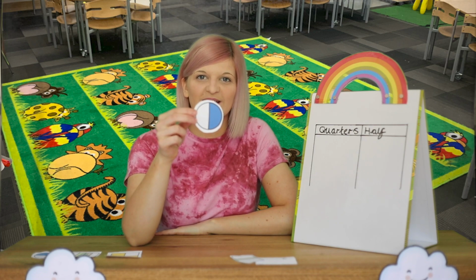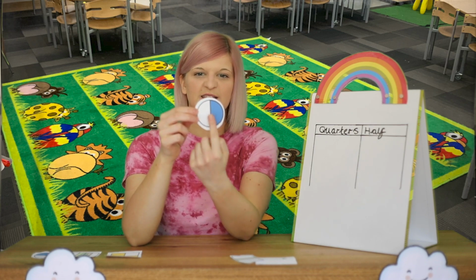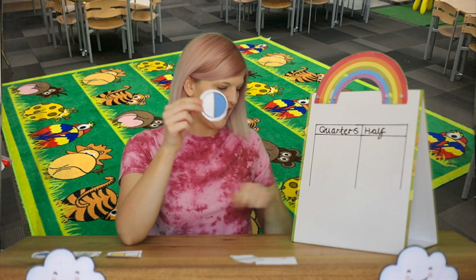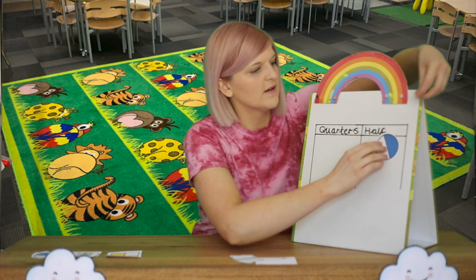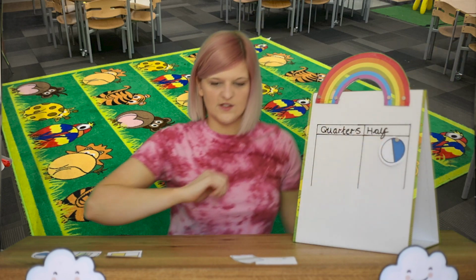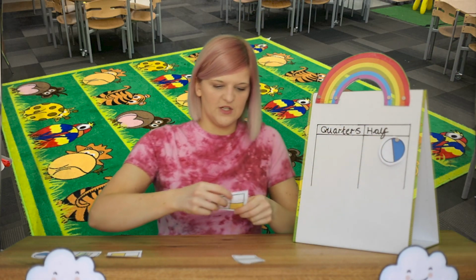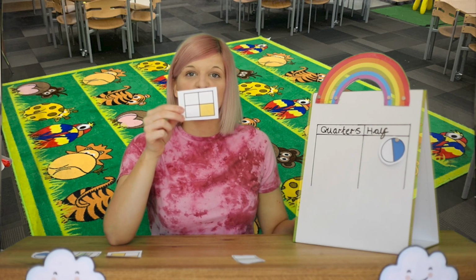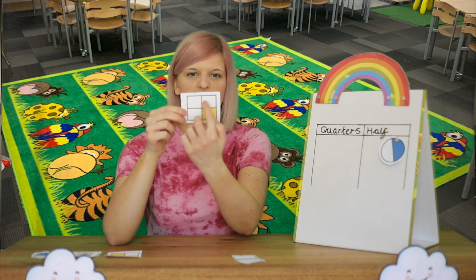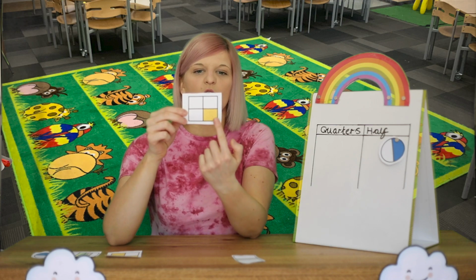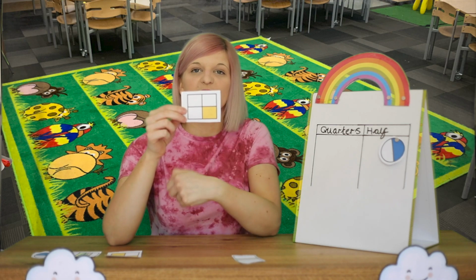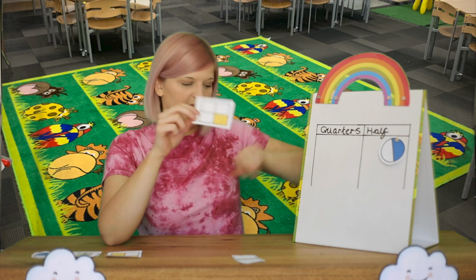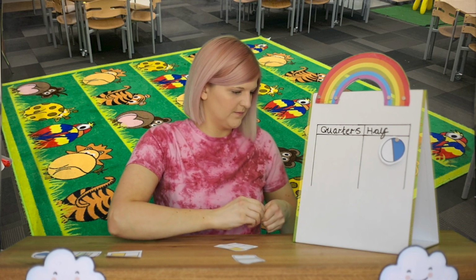So number 1 is split into 2 parts, and I've shaded one side, so I've shaded one half. So number 1 would go over here. So you just write number 1. Number 2, where does this one go? So number 2 has been split into 1, 2, 3, 4 parts. Only one has been shaded, so that means I've shaded in 1 quarter. So number 2 would go here. So let's put that one there.